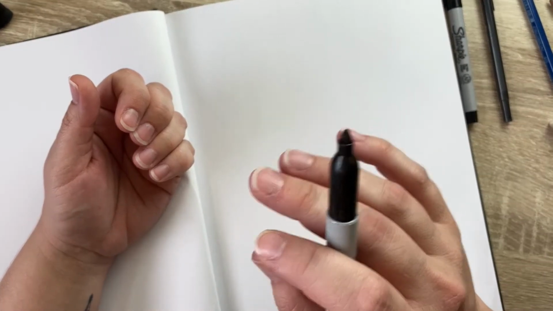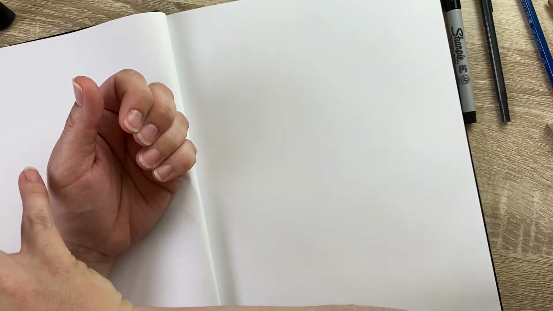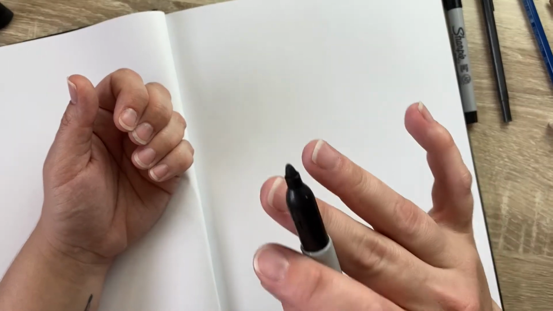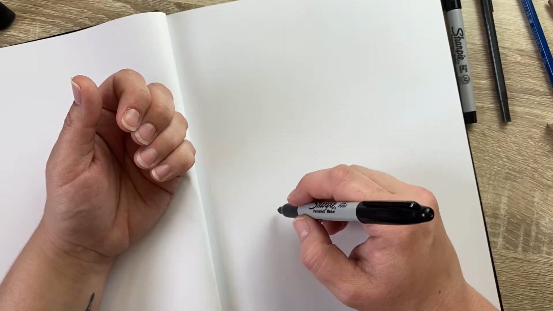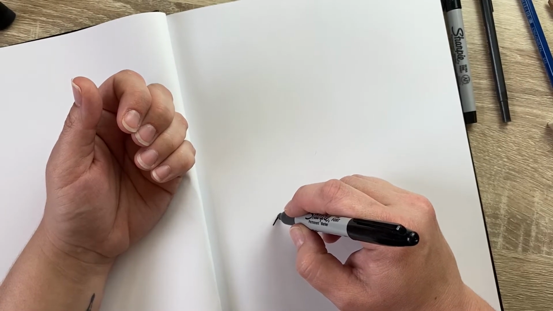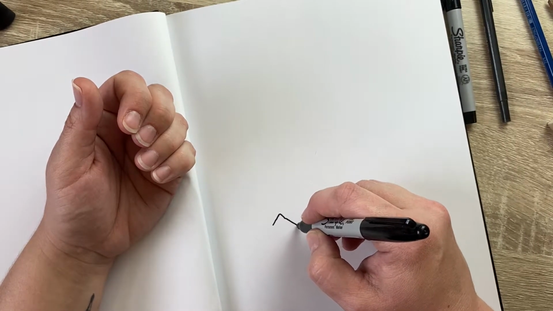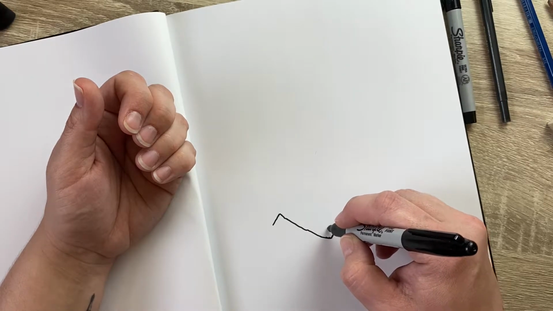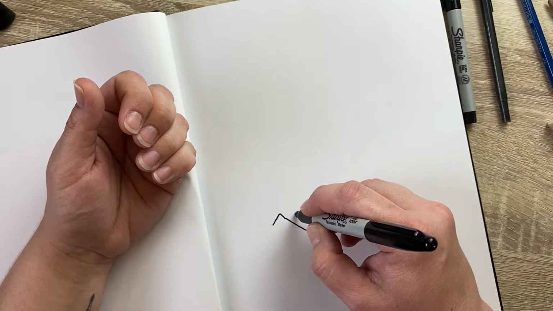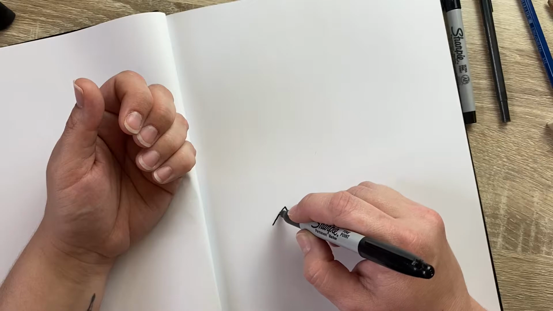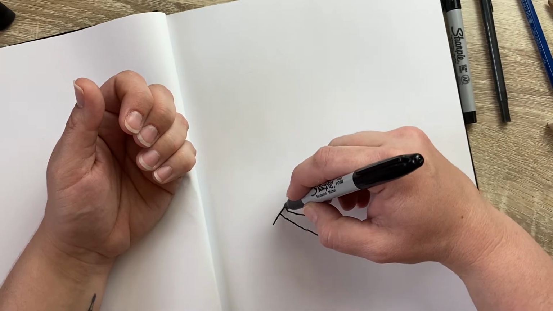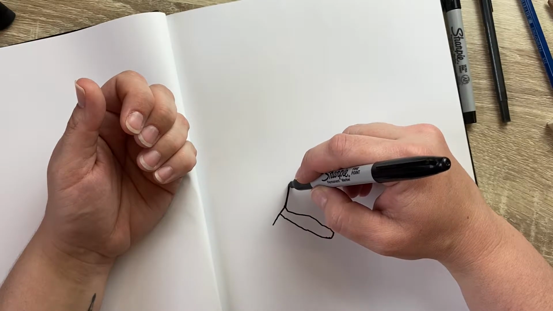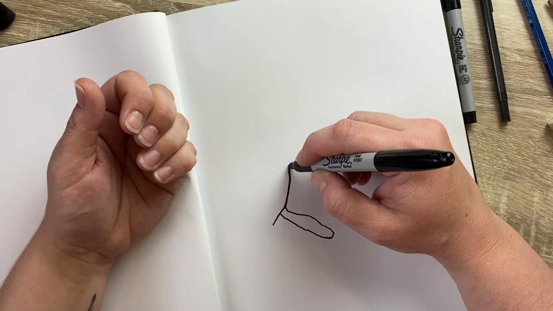So I'm going to go kind of slow because I want to make sure that I gather as much information as I move my hand. So if I stop talking, it's because I'm trying to concentrate. Now if I have to go back, I just go right over where I came from. I stop, I don't lift up my marker or my pen. This is continuous contour line drawing.